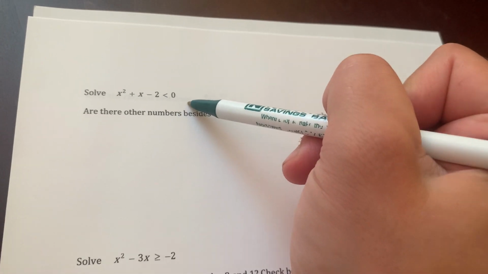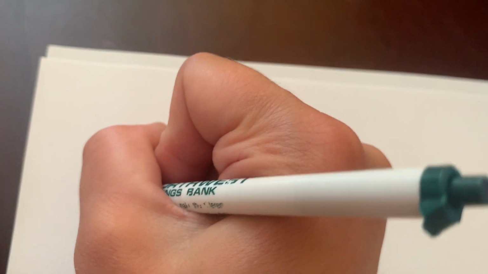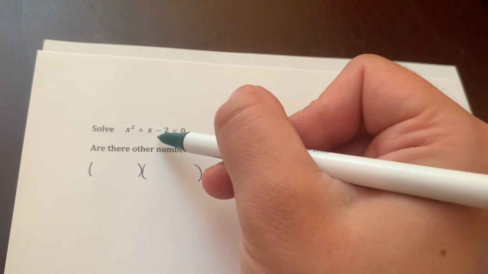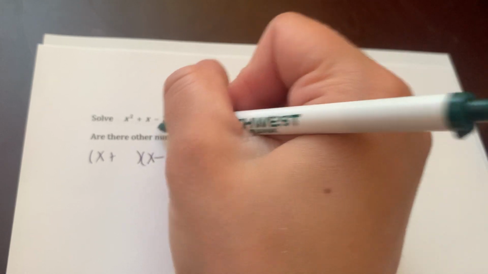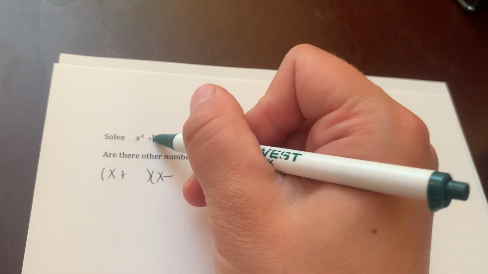I want to solve this inequality. I recognize that it's a quadratic, so I'm going to factor. Do you have 3 terms with a plus in the back? No. So you're not going to have plus plus. You're not going to have minus minus. It's going to be plus minus. It's a negative in the back. Factors are 2 and 1. The larger number is going to be positive.